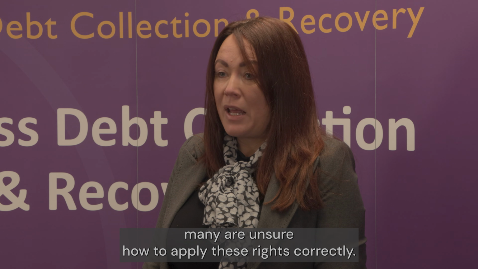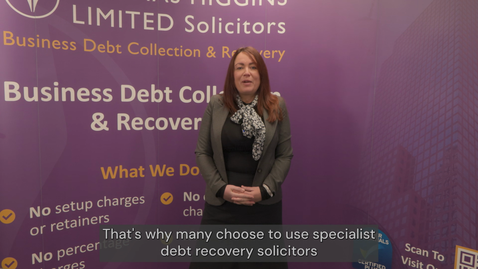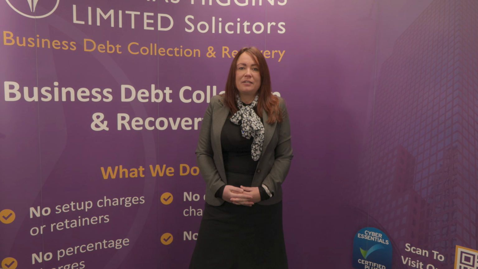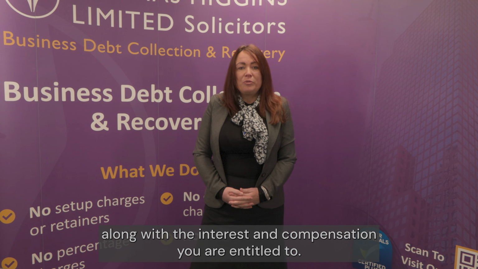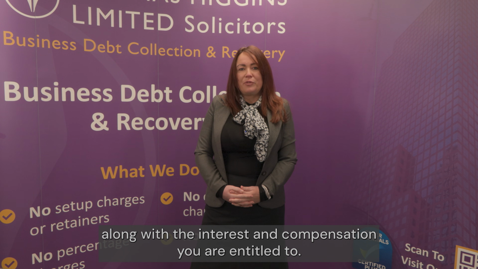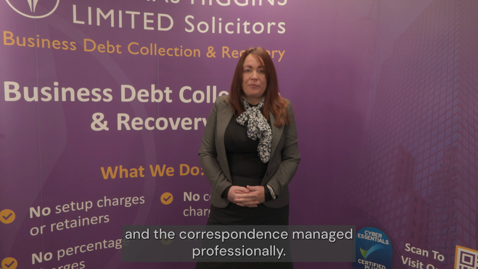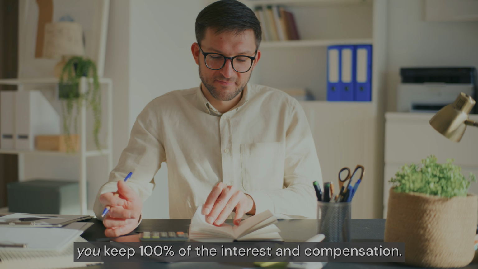While businesses are legally entitled to charge interest and claim compensation, many are unsure how to apply these rights correctly. That's why many choose to use specialist debt recovery solicitors who can handle the process efficiently and compliantly. Here at Thomas Higgins Limited, our late payment service provides a simple and effective way to recover overdue payments, along with the interest and compensation you are entitled to. The calculations are handled automatically and the correspondence managed professionally. And on a successful recovery, you keep 100% of the interest and compensation.